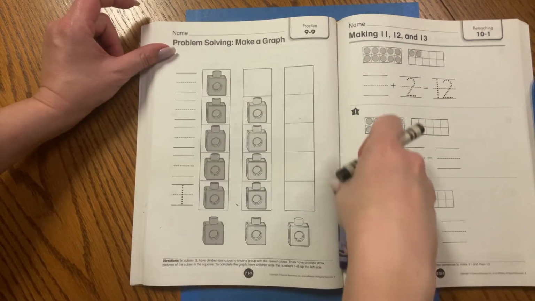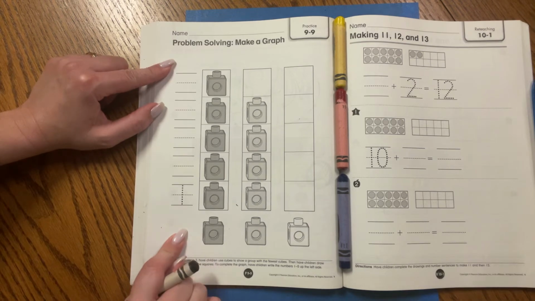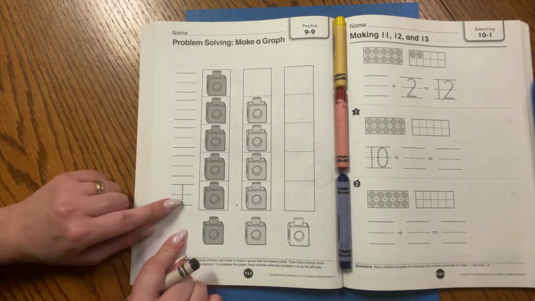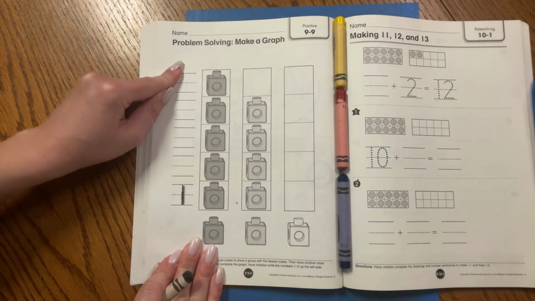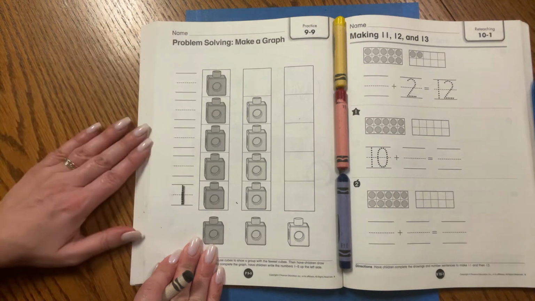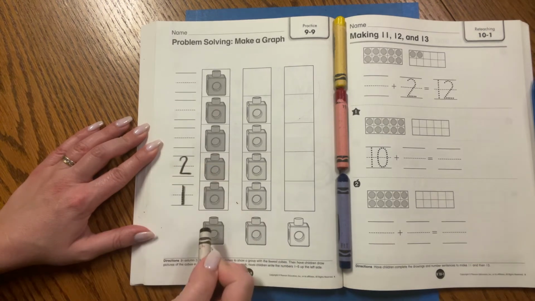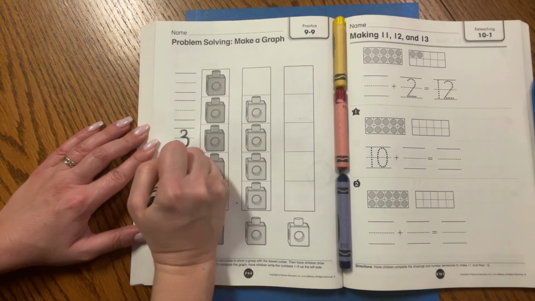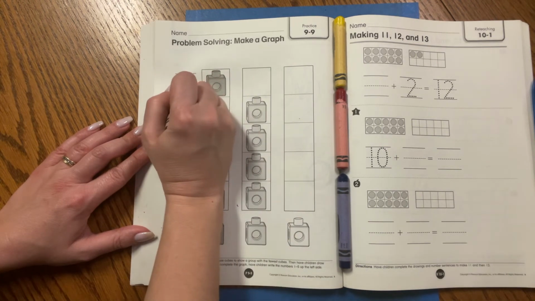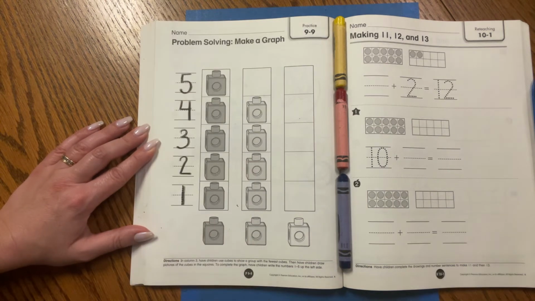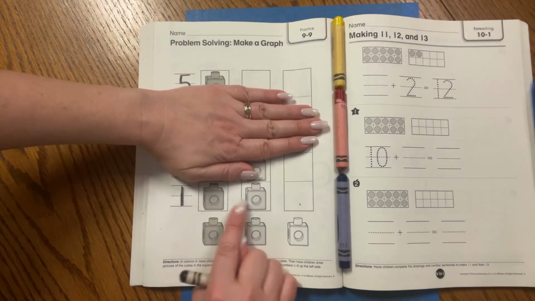So what we're going to do now is label going up the side. Now graphs grow up like you and me. So we start with a 1 on the bottom because as they get bigger and taller like us, the numbers go up and get bigger as well. So 1, 2, 3, 4, and 5. Good.